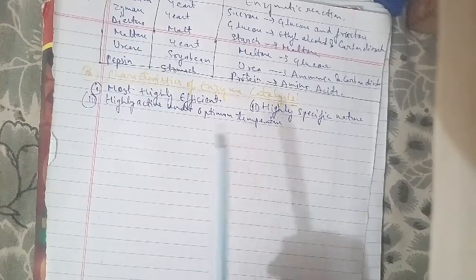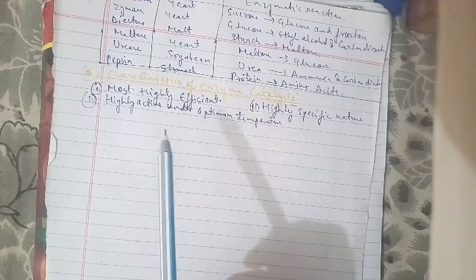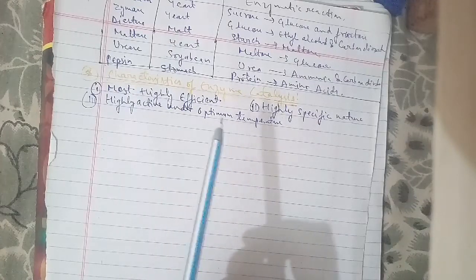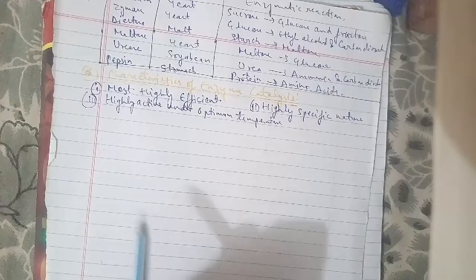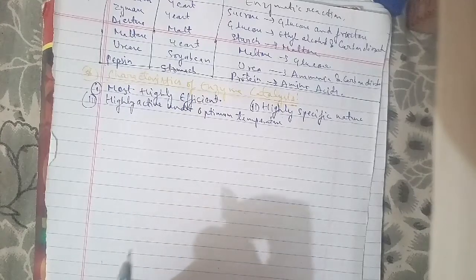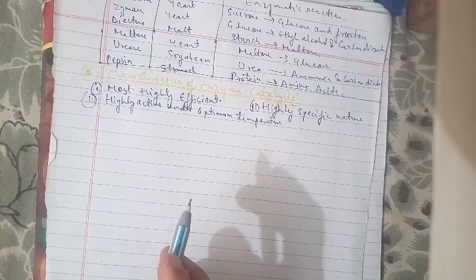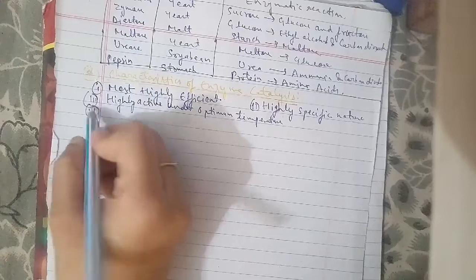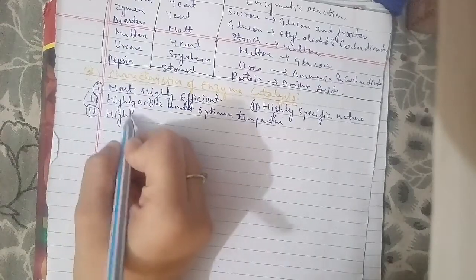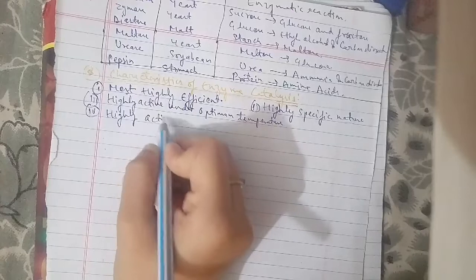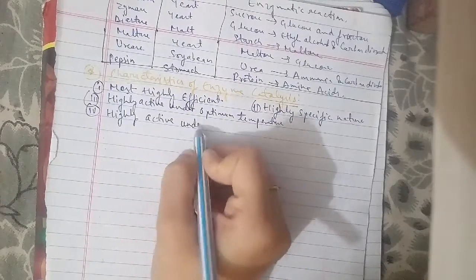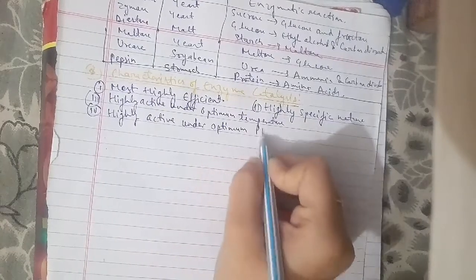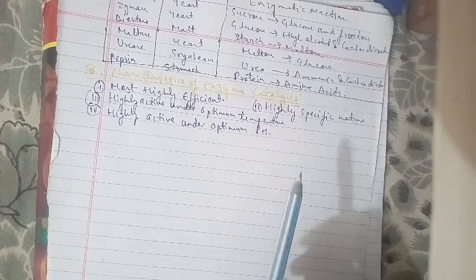The fifth one is increasing activity in presence of activators and coenzymes. The enzymatic activity is increased in the presence of certain substances known as coenzymes.